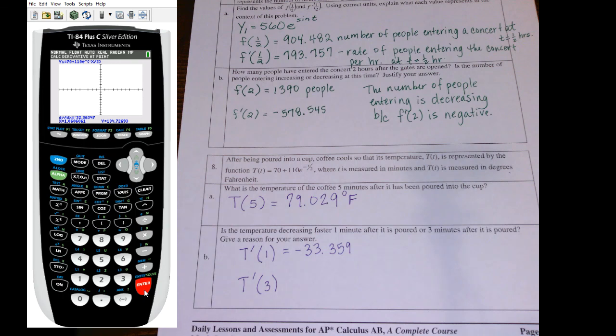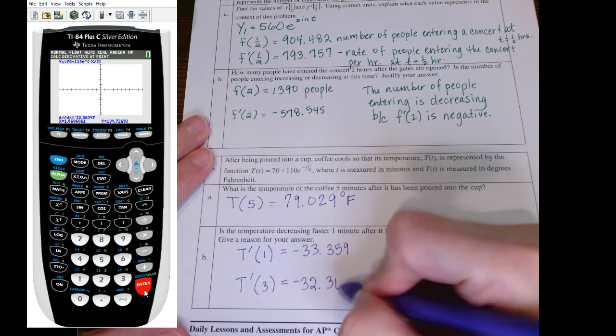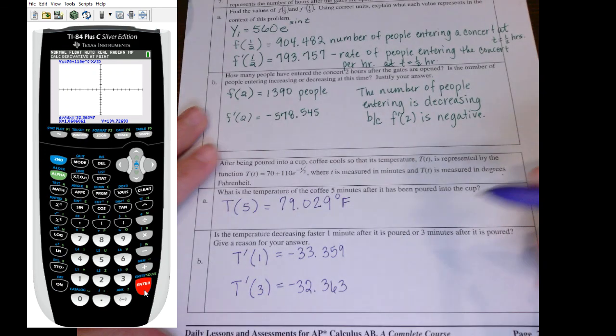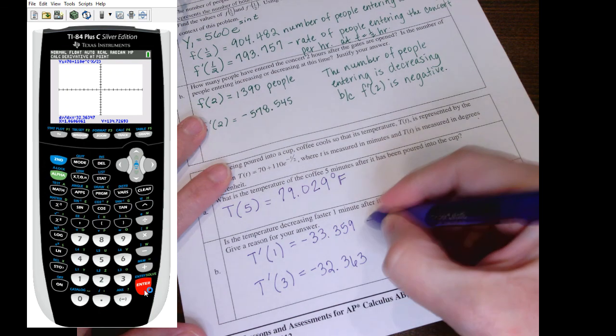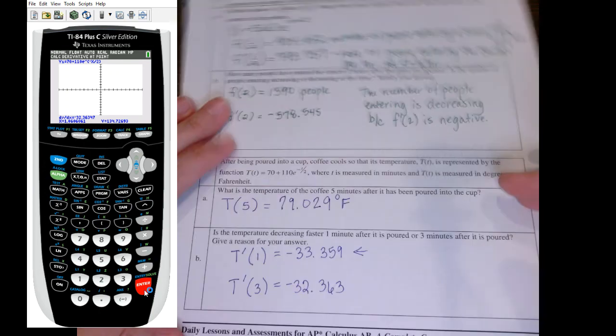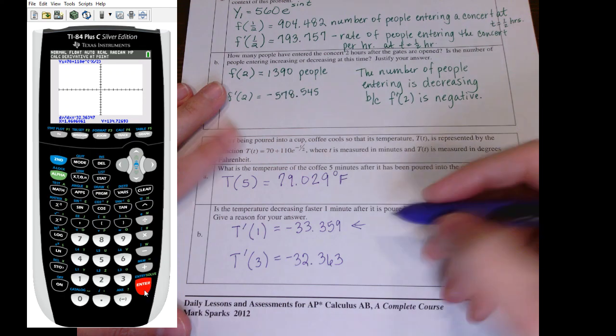And it looks like we have negative 32.363. So it looks like it's decreasing faster at this rate. Think about it, decreasing faster, bigger negative.